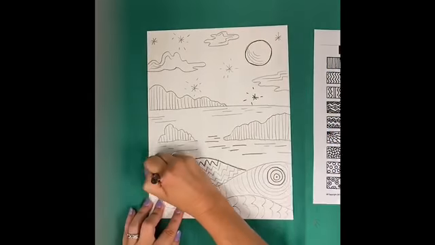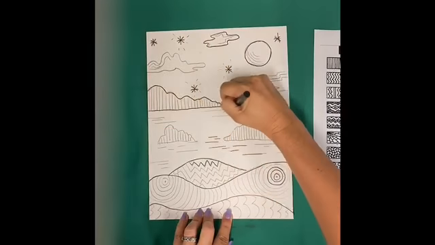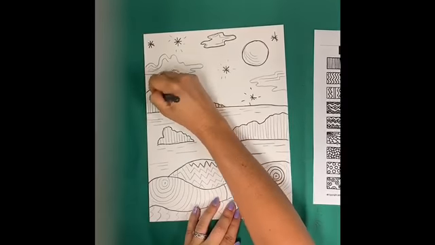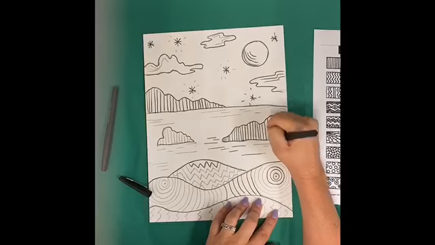After I'm done drawing with my pencil, I want to use a black marker, a Sharpie, or whatever you have. Even a black pen will work. And I'm going to outline all my pencil lines. It's going to take a while. Don't expect to be done in one day. You've got an entire week to work on this.